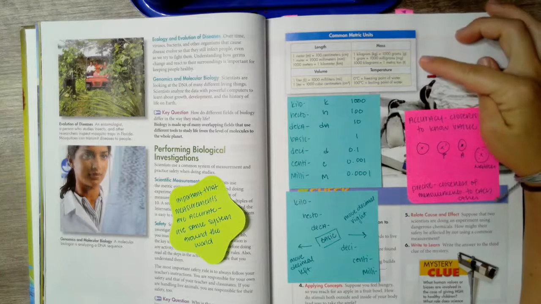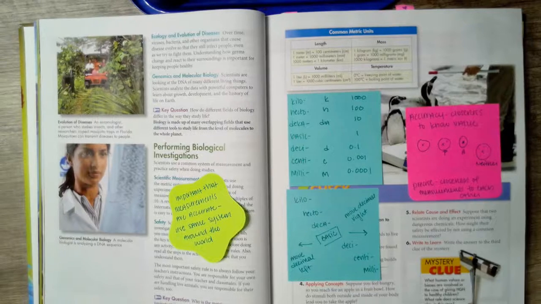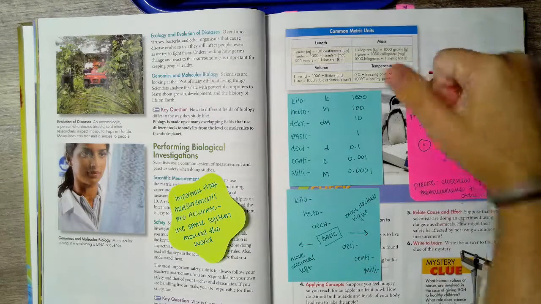Here are common metric units. Let's see if I can get this to focus better for you. Hold on. There, okay. Common metric units.